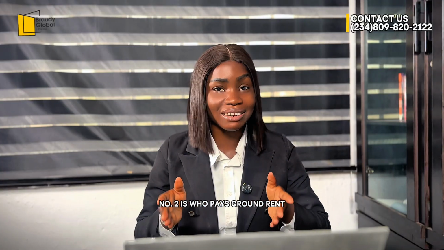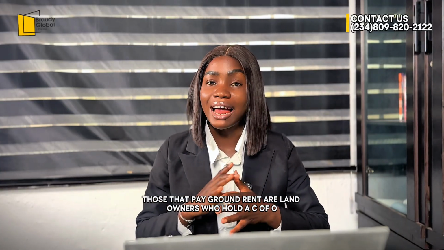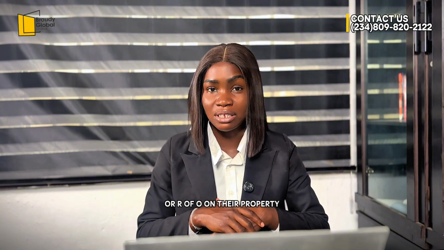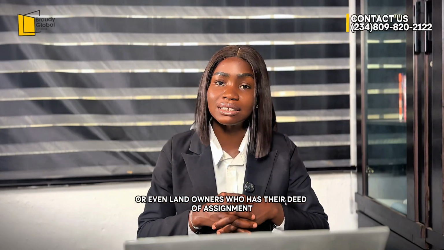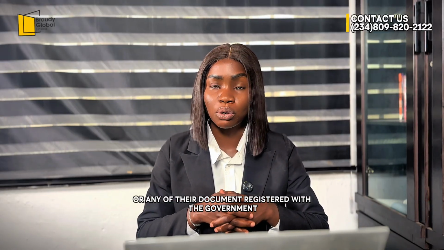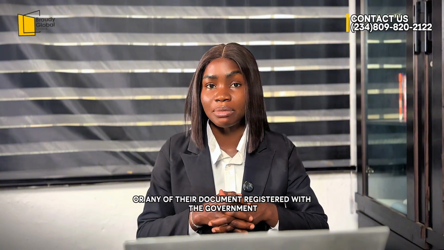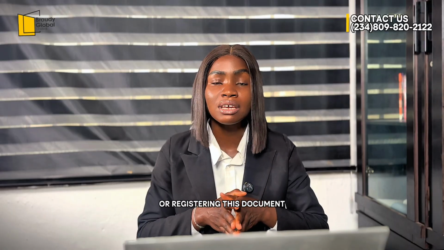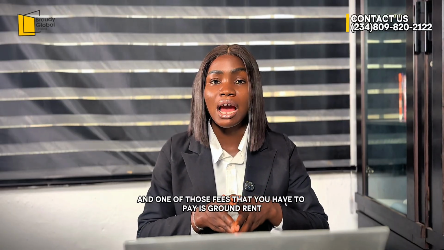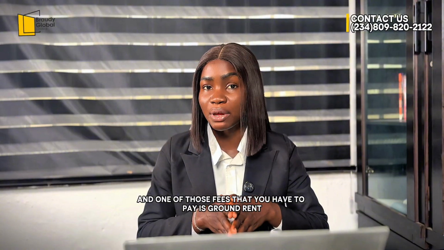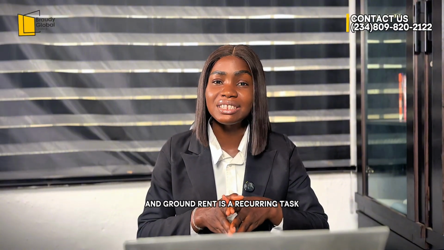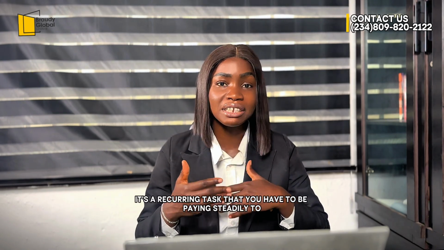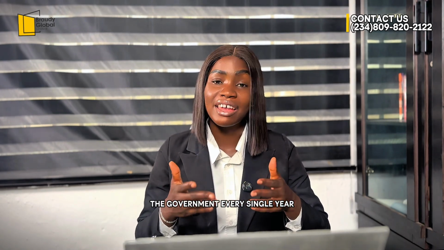Number two is who pays ground rent. Those that pay ground rent are landowners who hold a C of O or R of O on their property, or even landowners who have their deed of assignment or any of their documents registered with the government. Which means that in the process of getting this C of O or registering this document, there are usually fees that you need to pay. And one of those fees that you have to pay is ground rent. And ground rent is a recurring tax. It's not a one-off tax. It's a recurring tax that you have to be paying steadily to the government every single year.